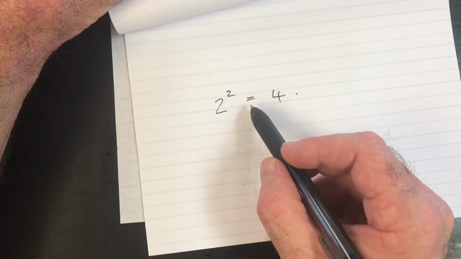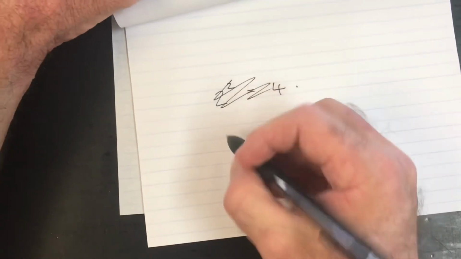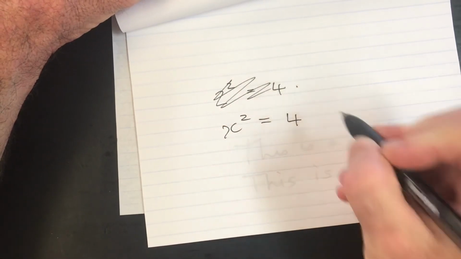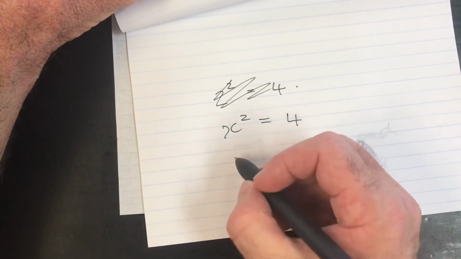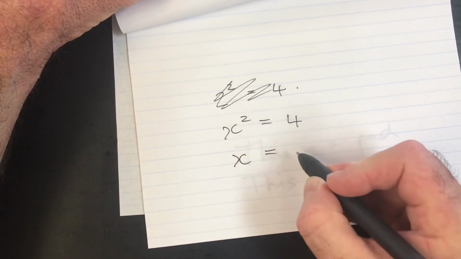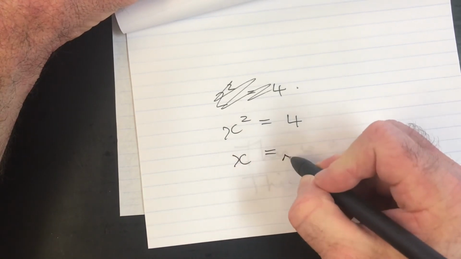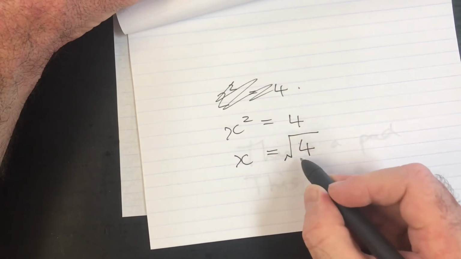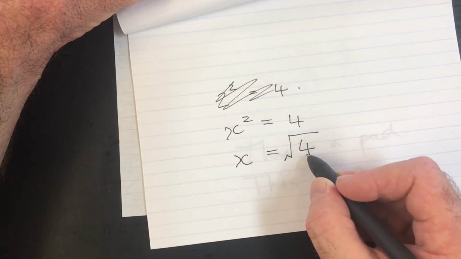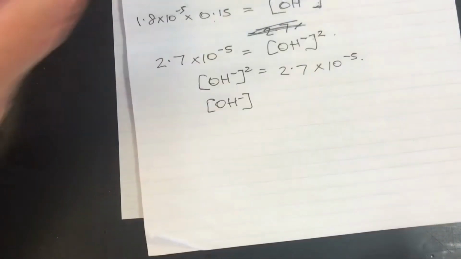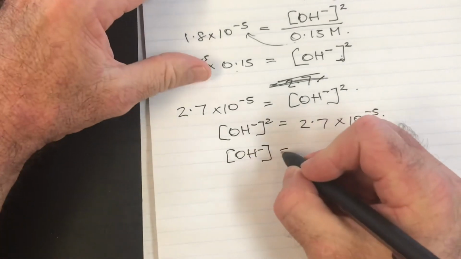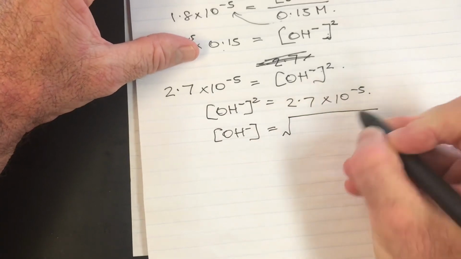Now say x squared equals 4. We don't want to know the value of x squared, we want to know the value of x. Wouldn't the value of x be the square root of 4, which is equal to 2? Can you follow that? So back to here, do the exact same thing.